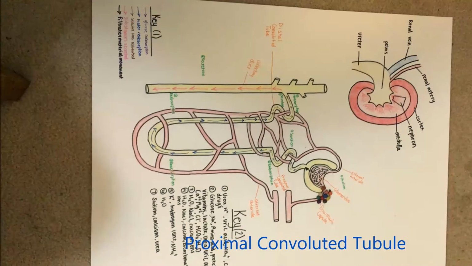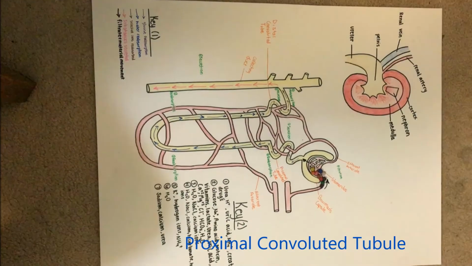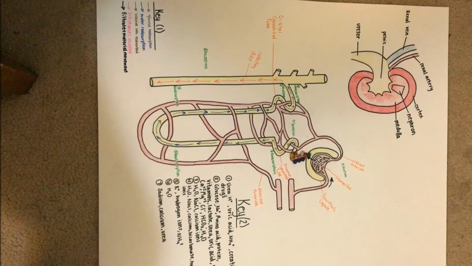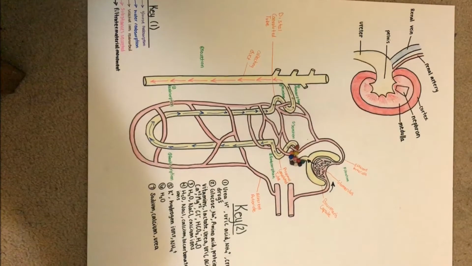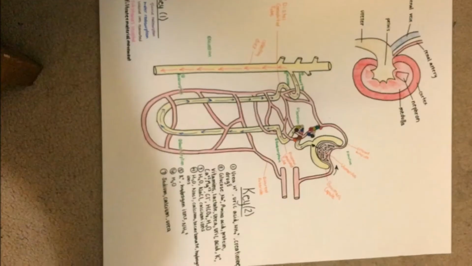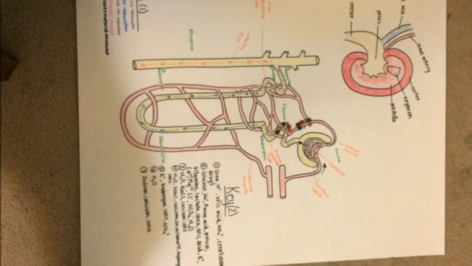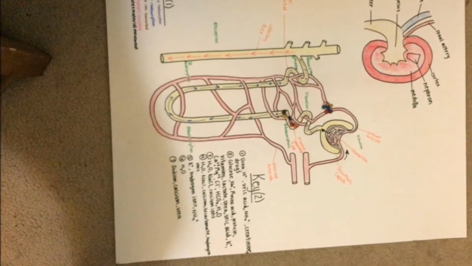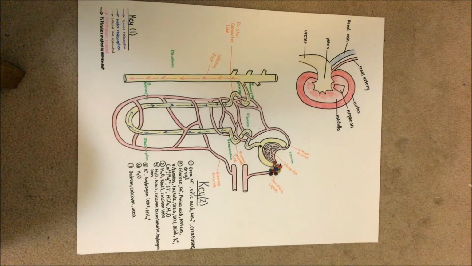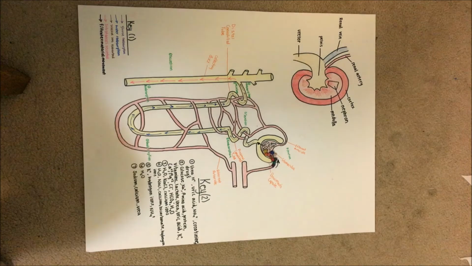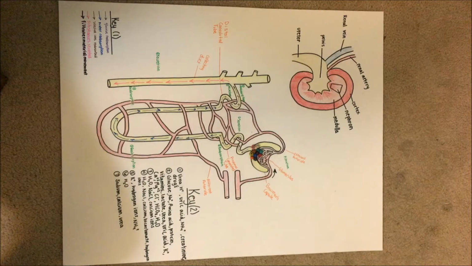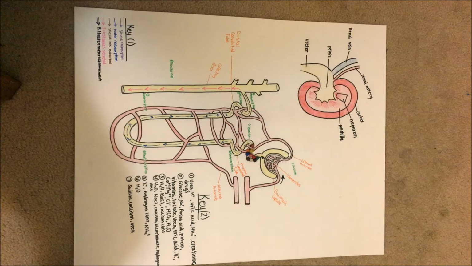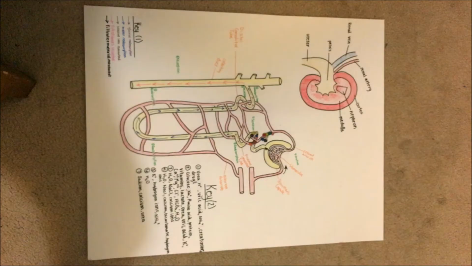The proximal convoluted tubule is lined with simple cuboidal epithelium along with microvilli, and the microvilli help increase the surface area, and they also help reabsorb everything good from the filtrate back into the blood. So the substances that are reabsorbed are 65% of sodium chloride, and they're usually right by each other, so they could be together.